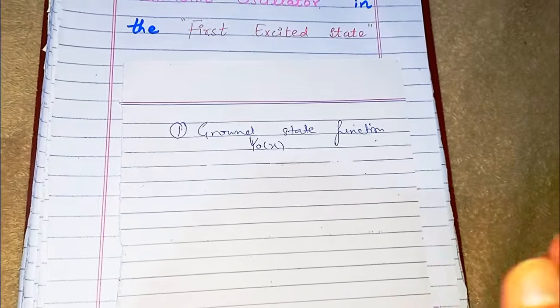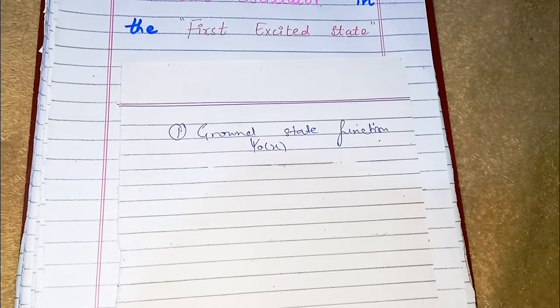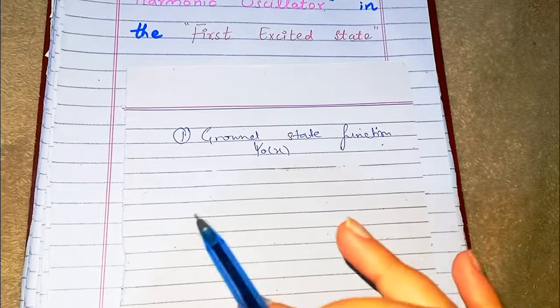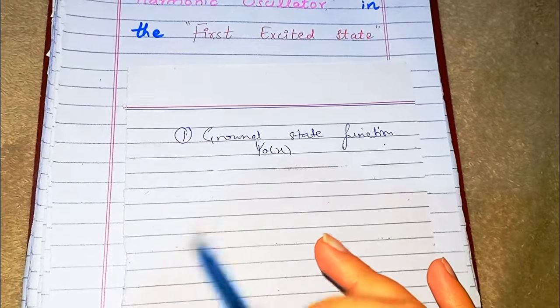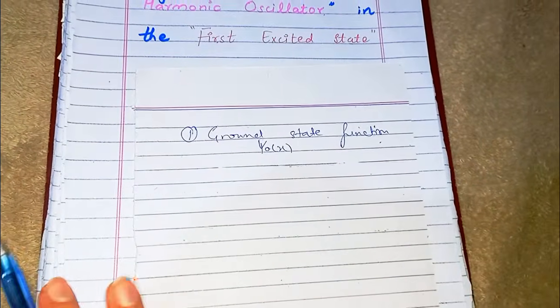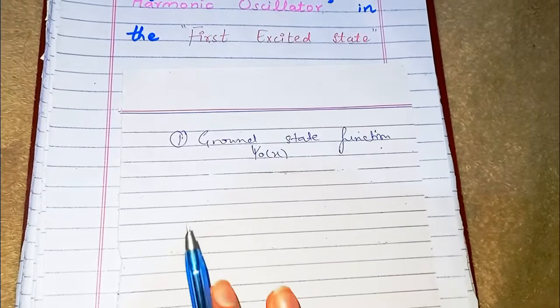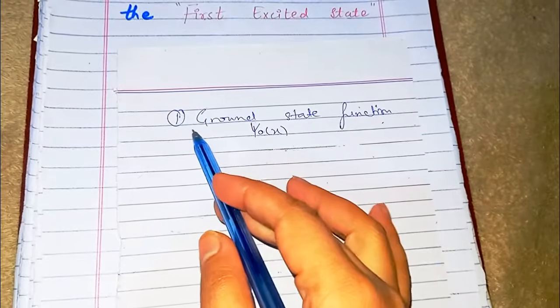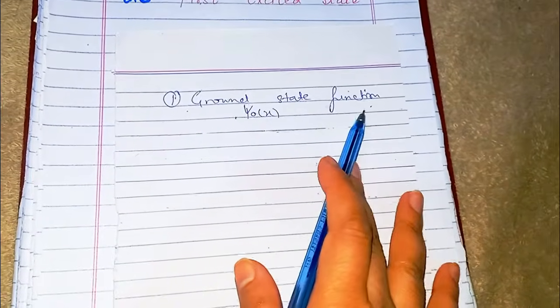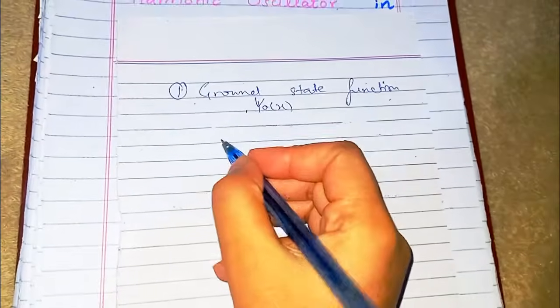If you want to calculate, for example, the second excited state, you should know what the first excited state and the ground state wave functions were. The previous states guide the later states in the variational method. That is why the first thing that you should keep in mind to proceed with the solution is what the ground state wave function was. Let me write it here.